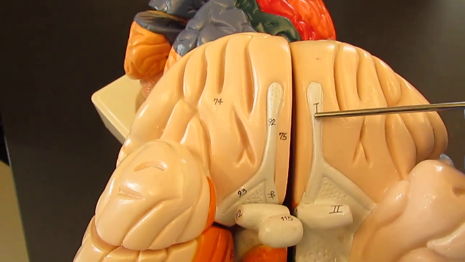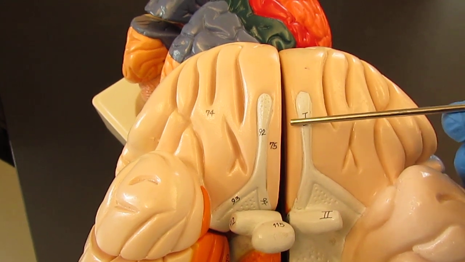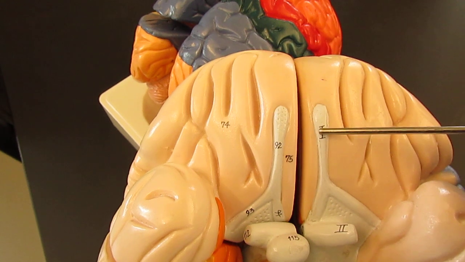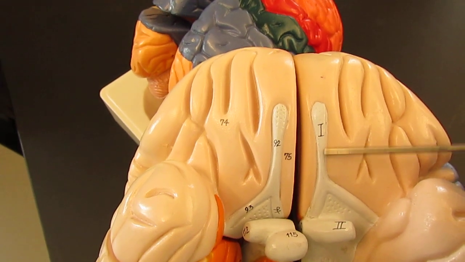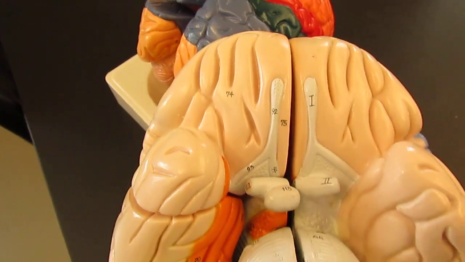Here we see olfactory bulbs and olfactory tracts. These essentially look a little bit like a cotton swab or a Q-tip. The fluffy part of the cotton swab would be the olfactory bulb. The skinny part, or the stick part, would be the olfactory tract.